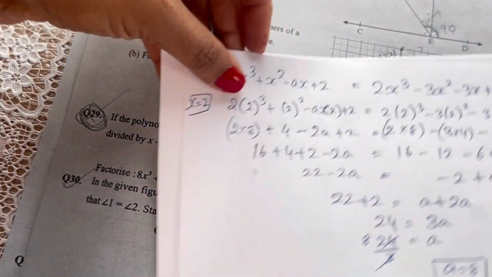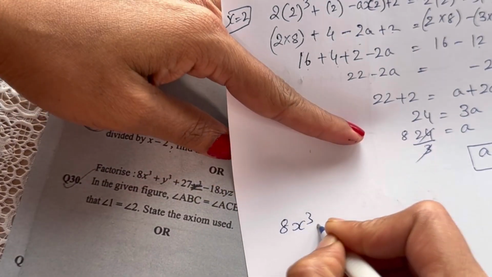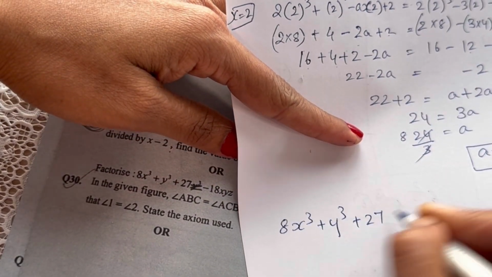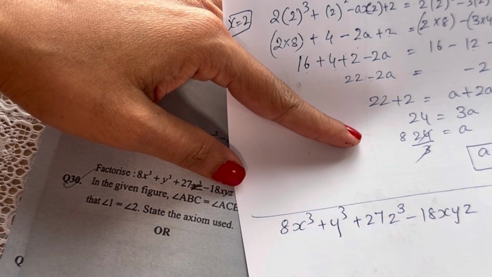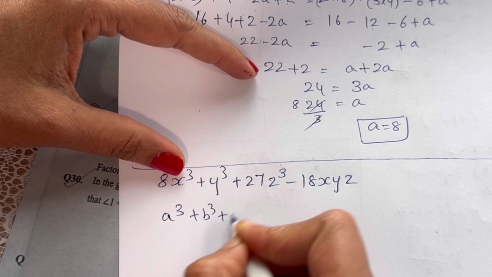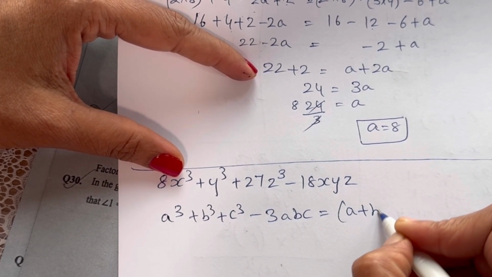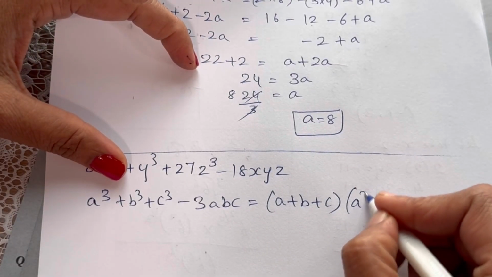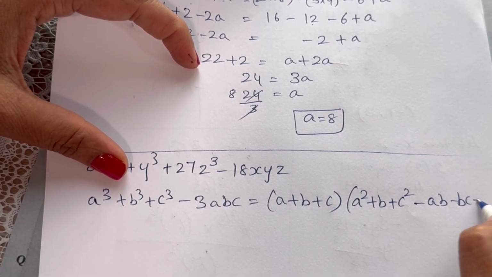Factorize. So here to factorize this 8x cube plus y cube plus 27z cube minus 18xyz. Yes, which identity is this? It's of identity a cube plus b cube plus c cube minus 3abc is equal to a plus b plus c, a square plus b square plus c square minus ab minus bc minus ca.